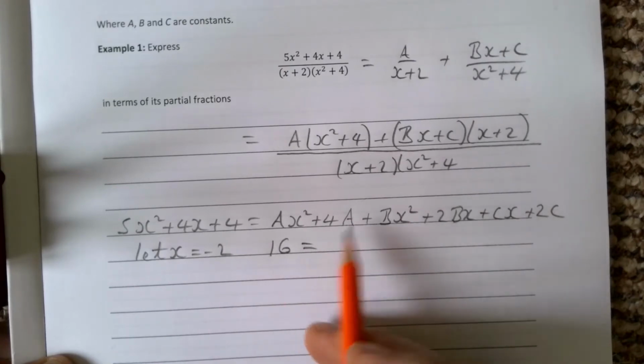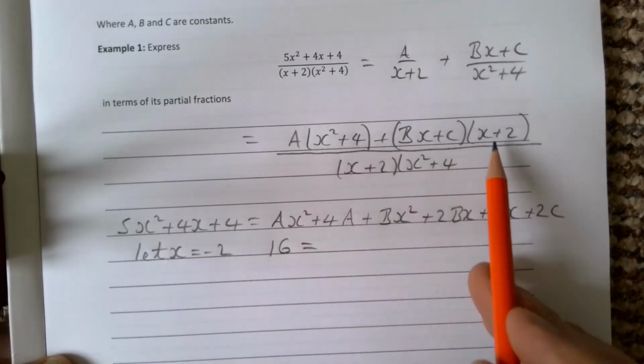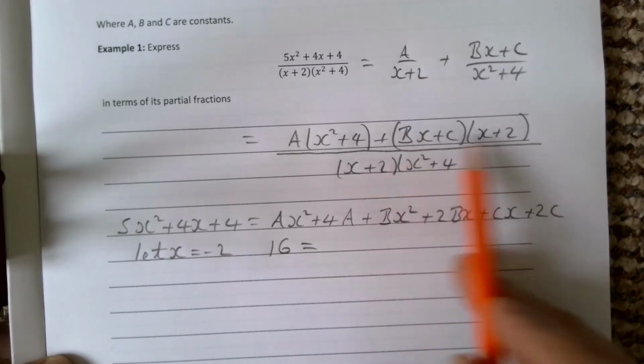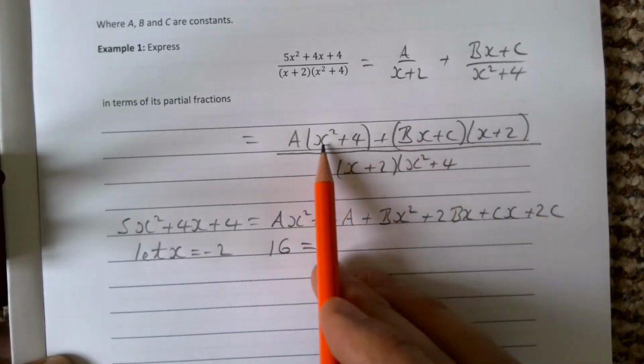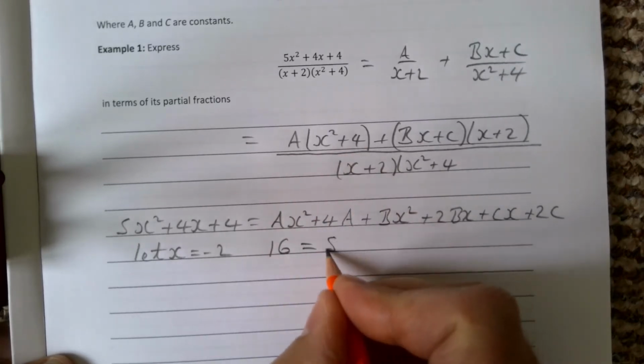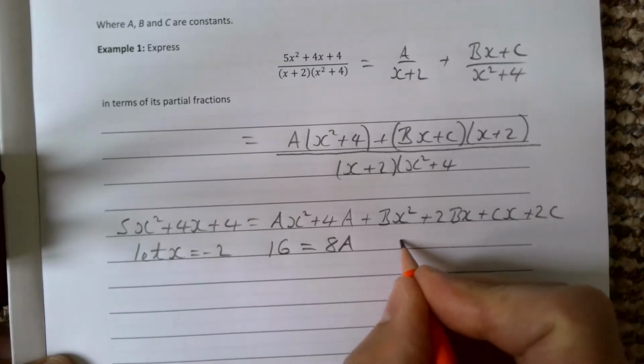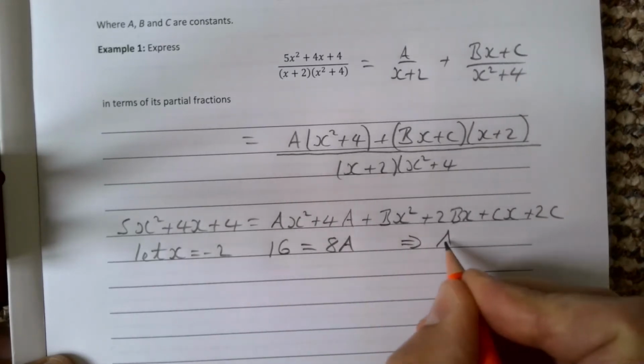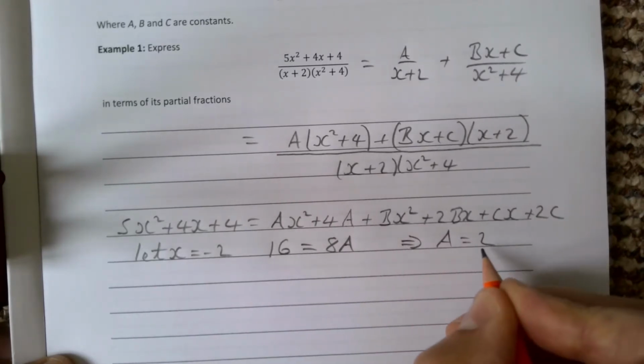On this side, if I let x equal minus 2, you can effectively look up here, the Bx plus C term is just going to disappear. Minus 2 squared is going to give me 4, 4 plus 4 would give me my 8A. And that gives me that A is going to be 2.